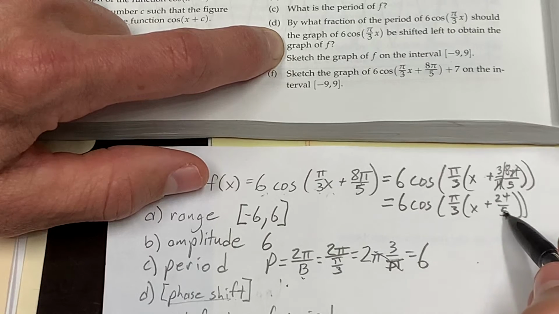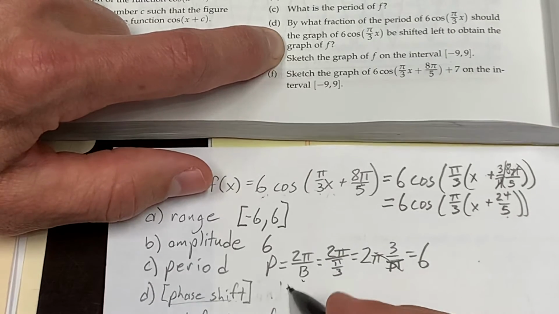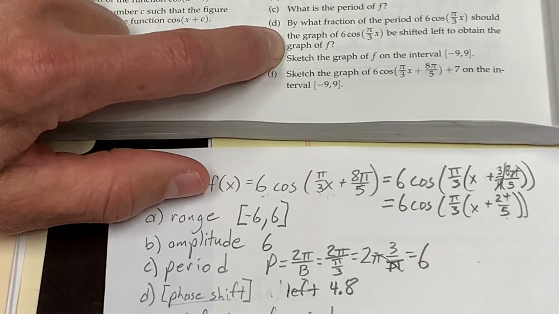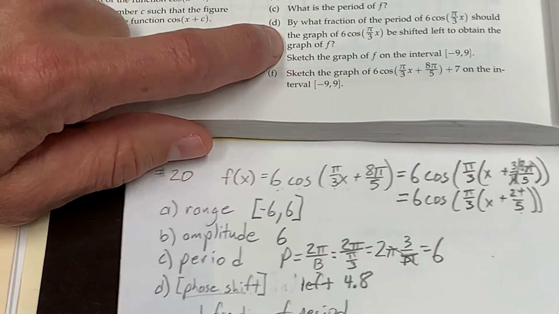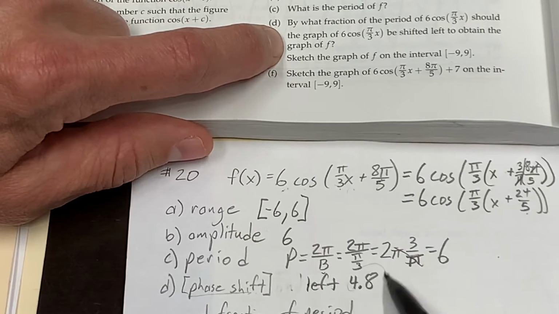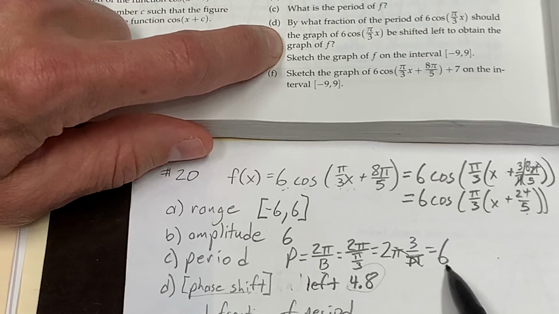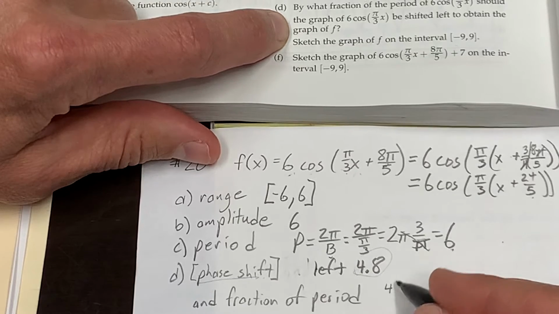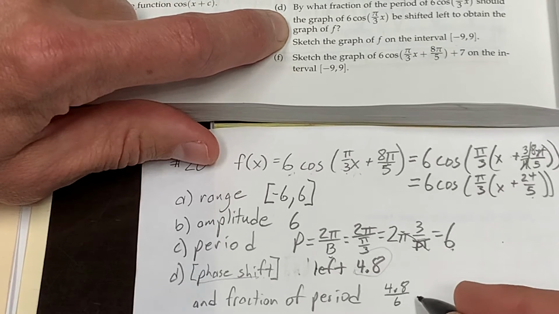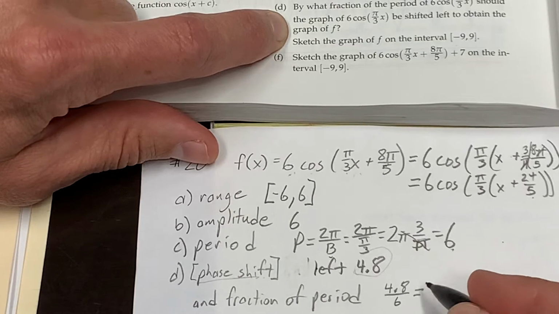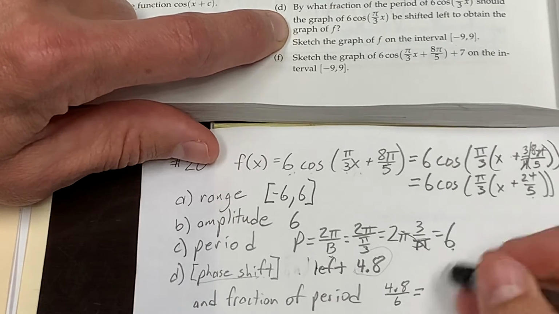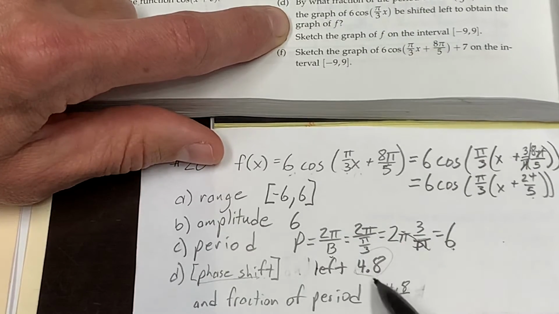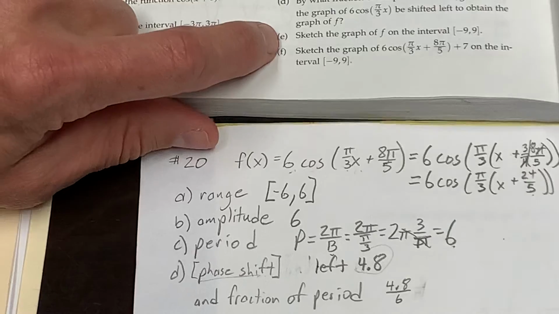24 divided by 5, that's 4.8. So what's the phase shift? It's left 4.8. The question they're really asking is, what fraction of the period is that 4.8 shift? Once you have these two pieces, it's pretty easy to say 4.8 divided by 6 tells me the fraction. You can simplify that yourself. I want to move on. Frankly, I would probably skip that. The phase shift is really important for the sketching.